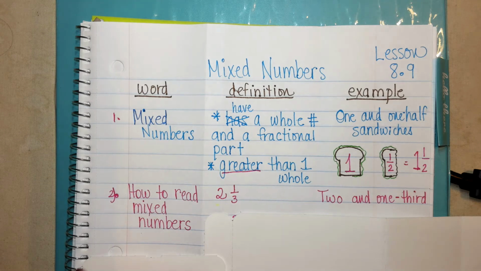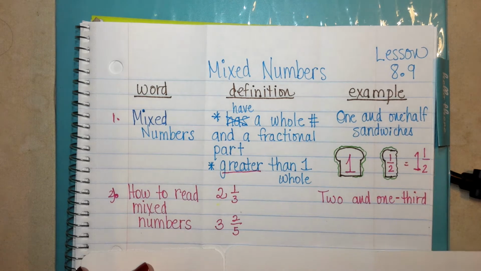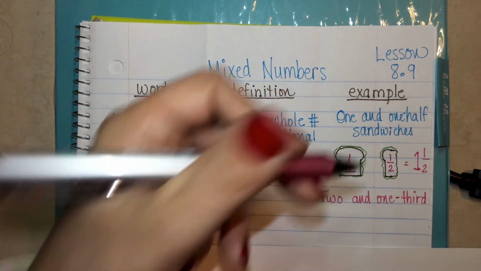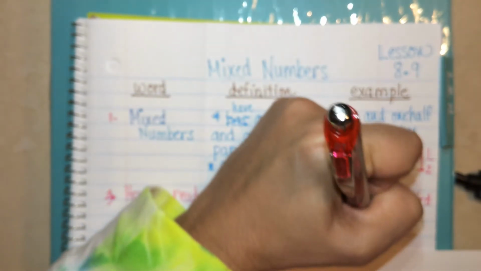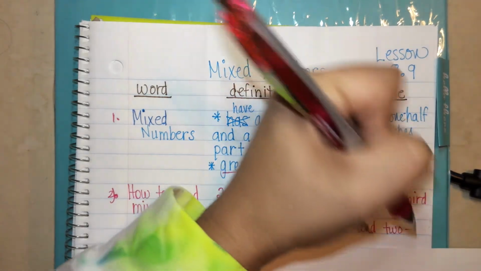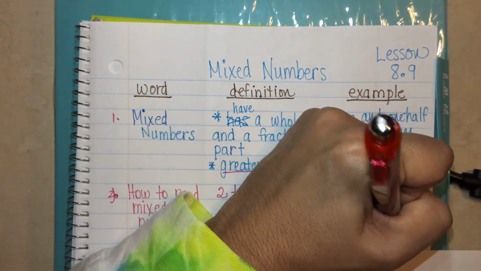Here's another example. 3 and 2/5. This is the way you say it. 3 and 2/5.